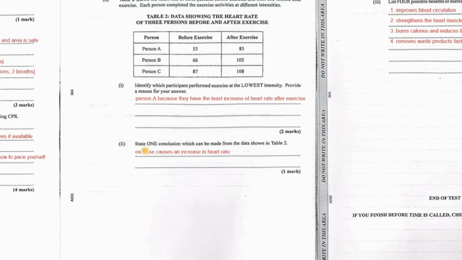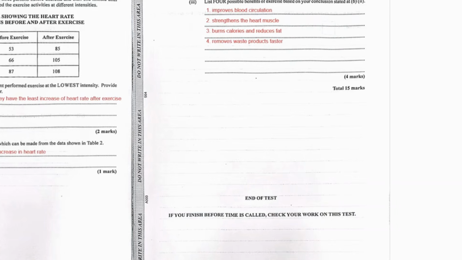Then 2, state one conclusion which can be made from the data shown in table 2. Simple. What are you seeing here? Exercise causes an increase in your heart rate, right? So very simply put, or you can also say the lower the intensity, the less time it takes for your heart rate to get back to its normal resting state, or the higher the activity, the longer it takes for your heart rate to get back to its resting state. Anything like that, just one conclusion.